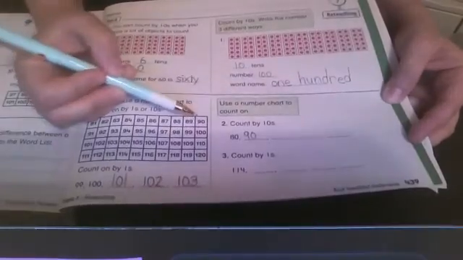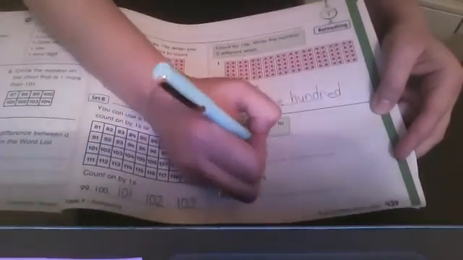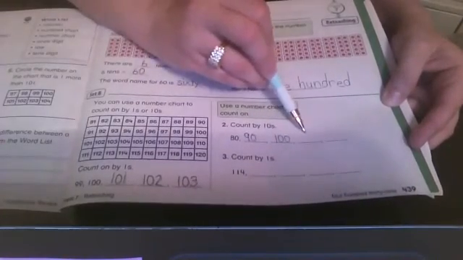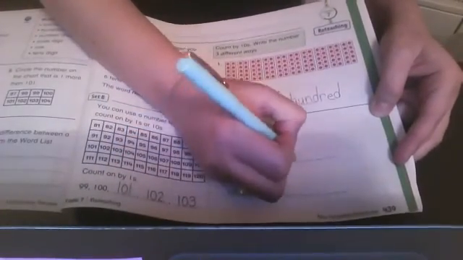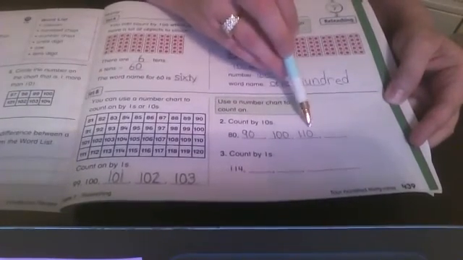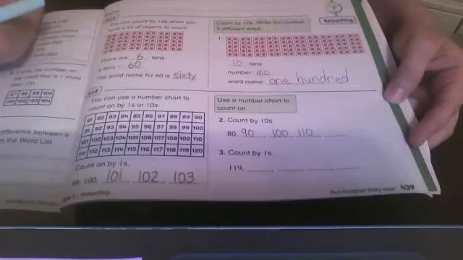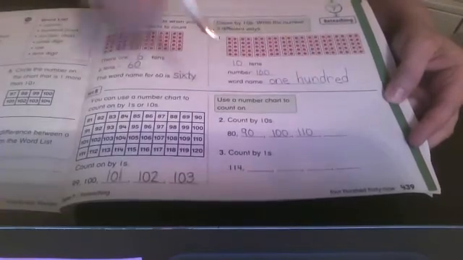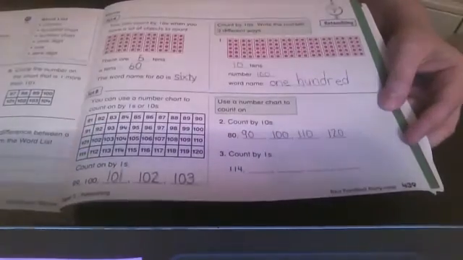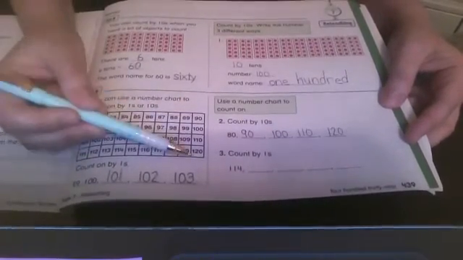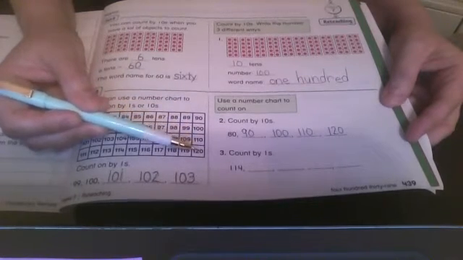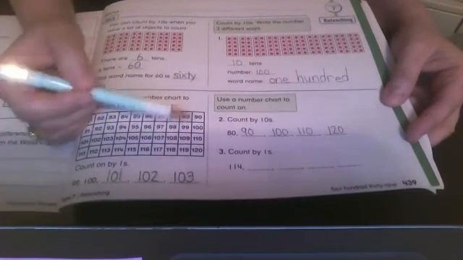Which is here. From 90, I would find 100. From 100, my next number would be 110. 1, 1, 0 is the way I write that. And then my last number is 120, and I write that with 1, 2, 0. And if I check it on the number chart, I have 90, 100, 110, 120, right? I'm counting by 10, so I'm jumping down.